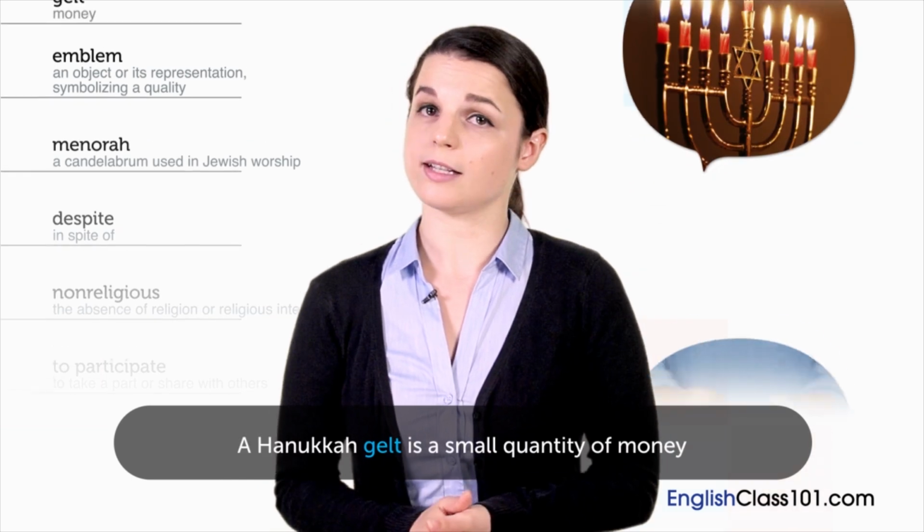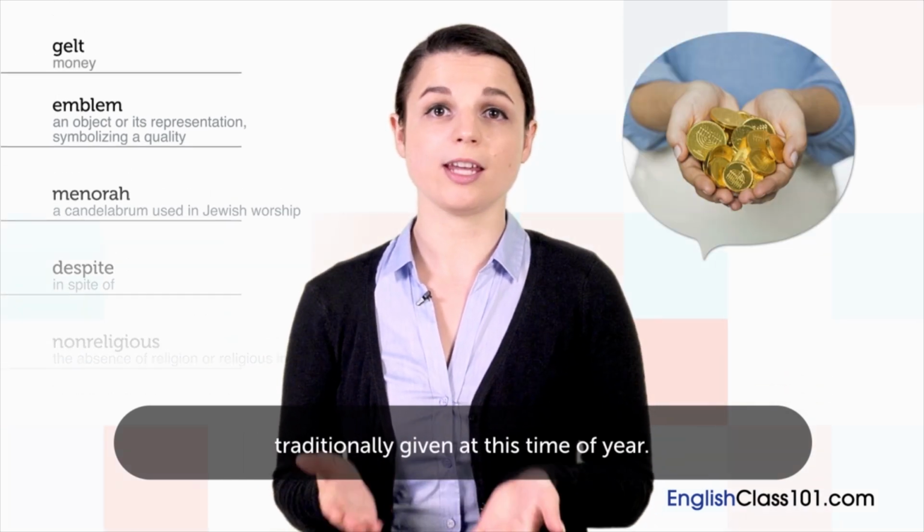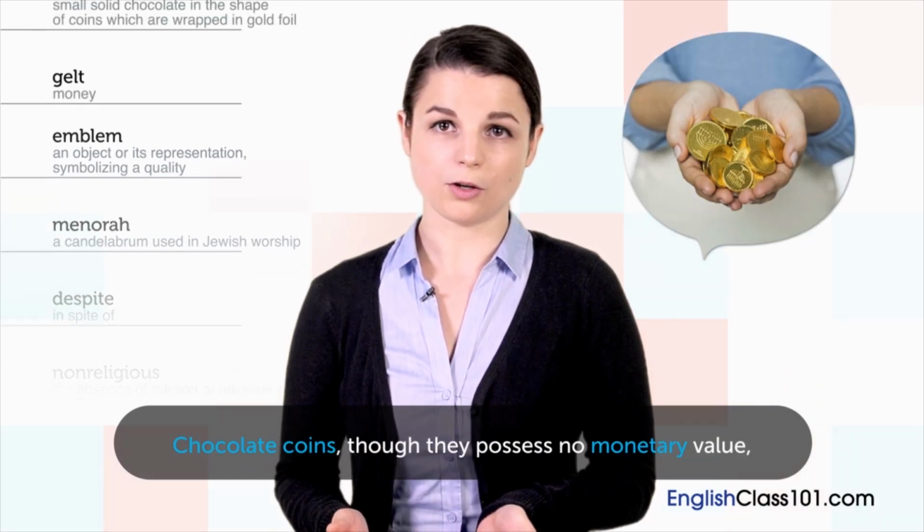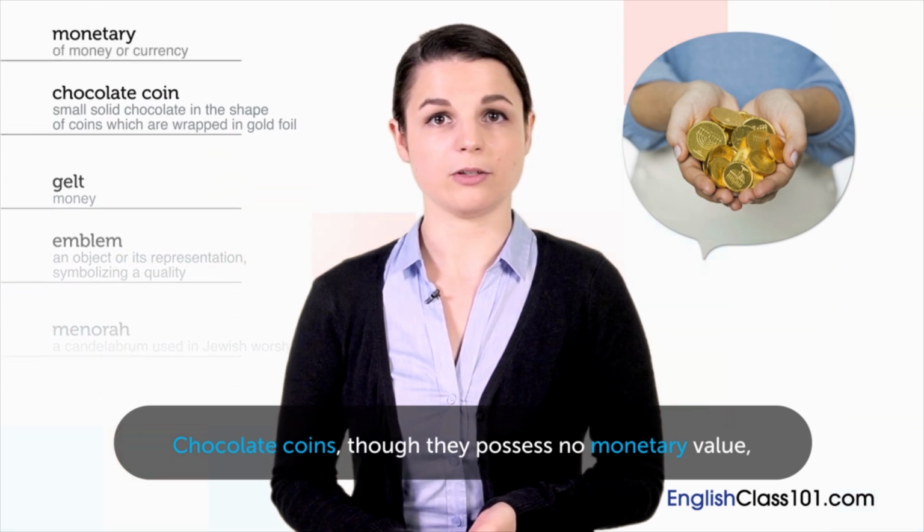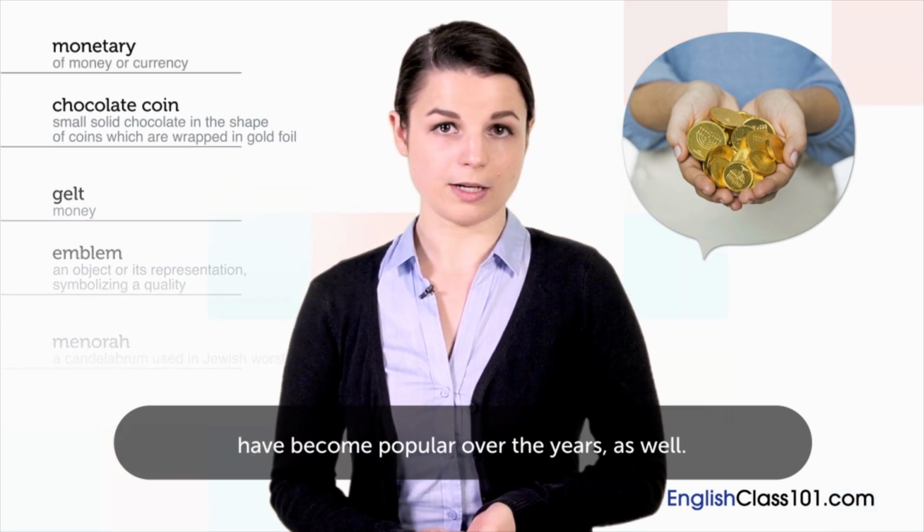A Hanukkah gelt is a small quantity of money traditionally given at this time of year. Chocolate coins, though they possess no monetary value, have become popular over the years as well.